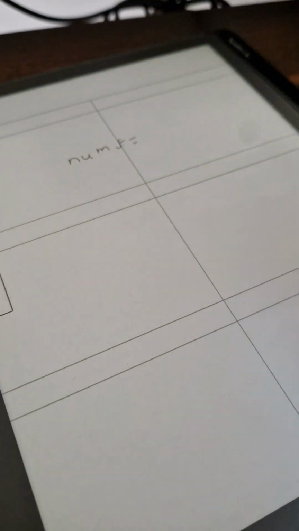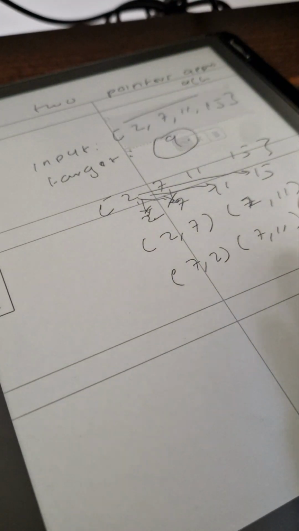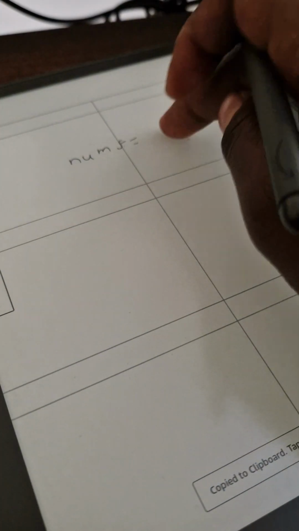So if I think about how I do this from a code perspective, I'd say maybe the input is nums, and the target is set. Then the next thing would be, okay, how do I iterate through all of this?